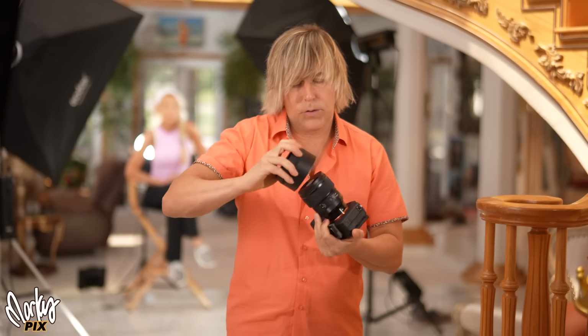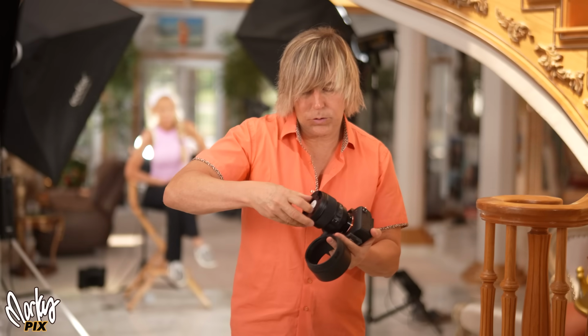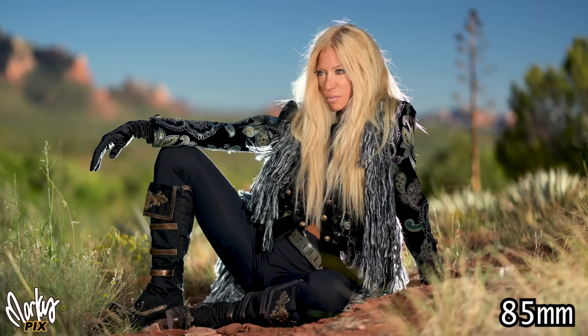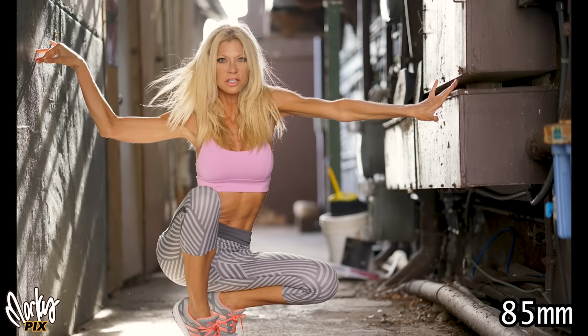All right, so now we move on to what people call the most popular portrait lens, the 85. This one is the opposite of a 35 because it takes the attention away from the background and puts it on the person in the foreground. This is really helpful for people who are in locations that are not that beautiful and they want to put more emphasis on the person.